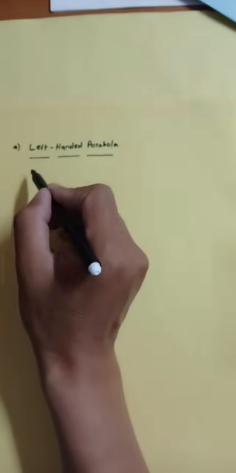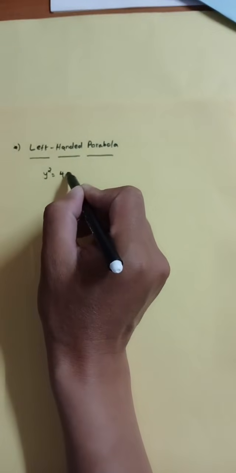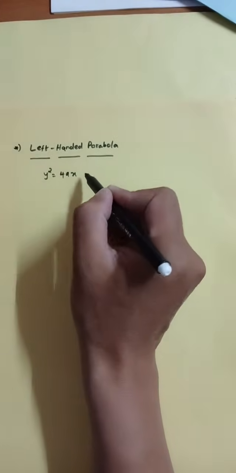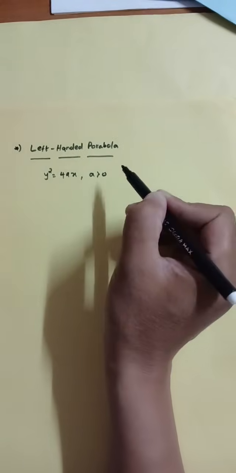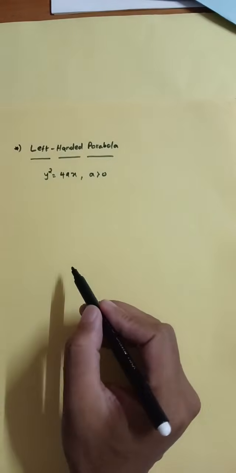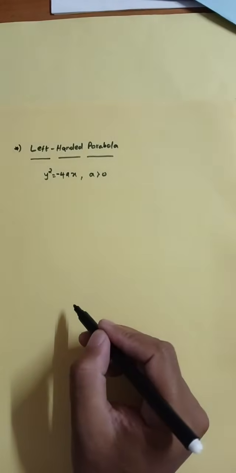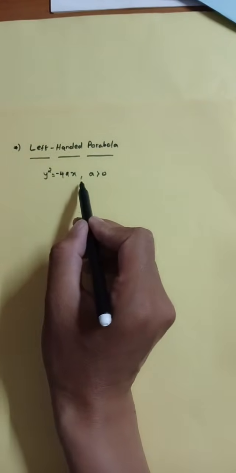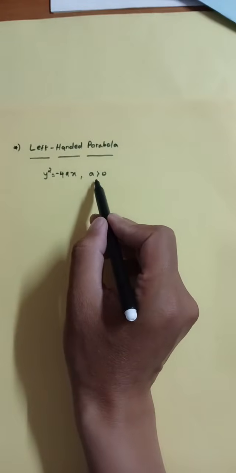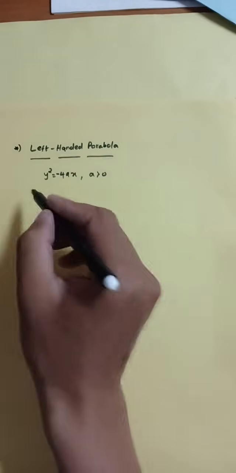The standard equation of the parabola that opens to the left is y square equal to negative 4ax. For a right-handed parabola, you'll have y square equal to simply positive 4ax. And a is a distance, and a must be greater than 0, meaning a must be positive. It cannot be negative.